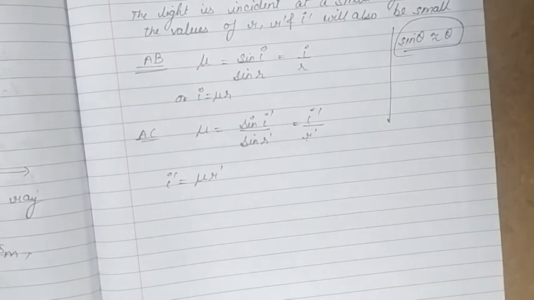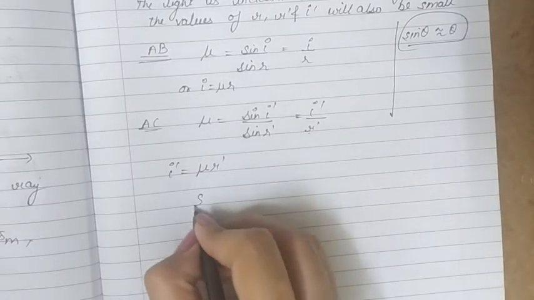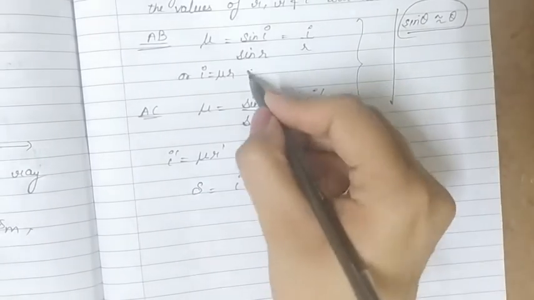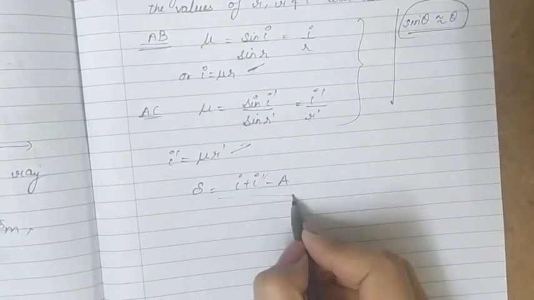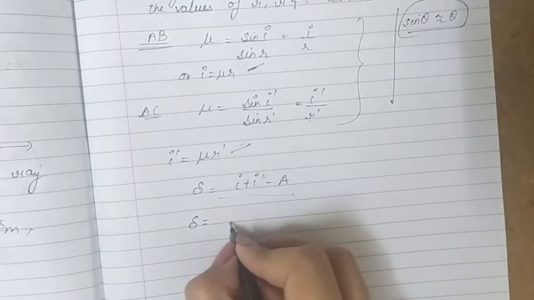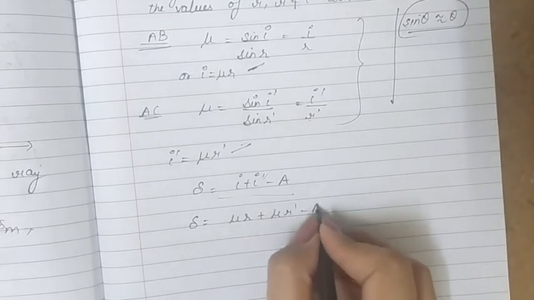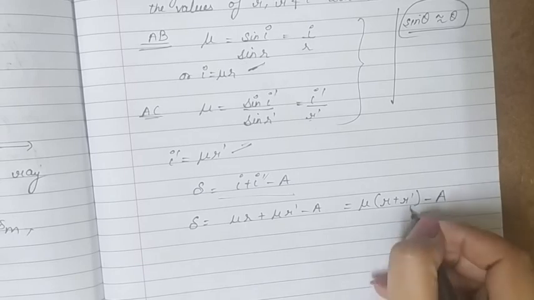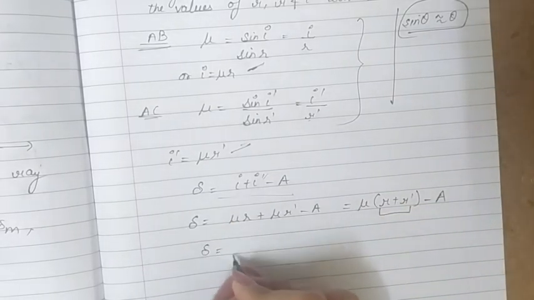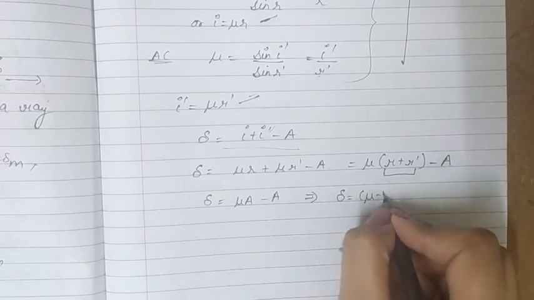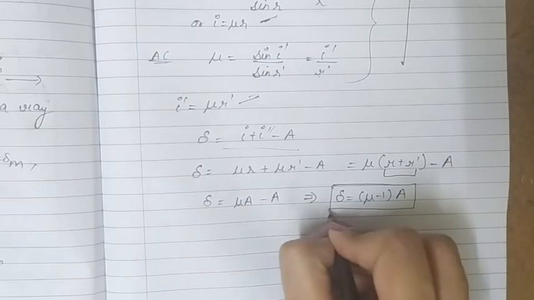Hence, for the deviation produced by this small angled prism, we know that delta is equal to I plus I dash minus A, and for such a prism the values of I and I dash we already have. We are going to substitute these values in this equation. So for the deviation produced by the prism delta, we have mu r plus mu r dash minus A, or by taking mu common we get mu into (r plus r dash) minus A. Now r plus r dash is again A, so we can write delta is equal to mu A minus A, or by taking A common we get delta is equal to (mu minus 1) into A. This is the required deviation produced by a small angled prism.